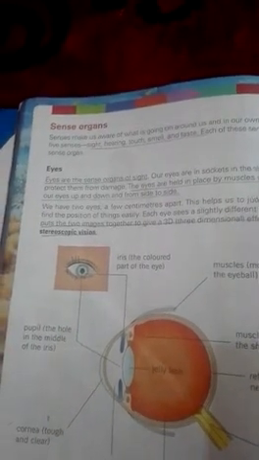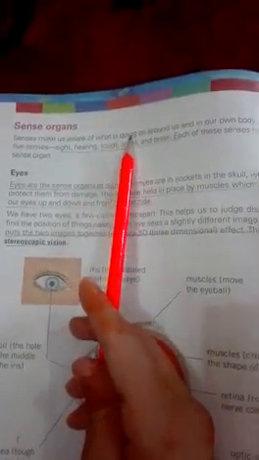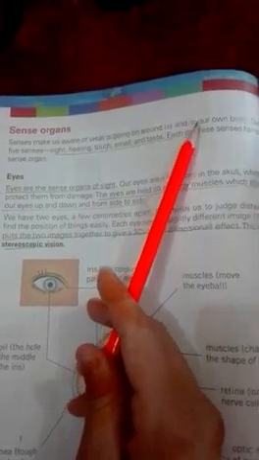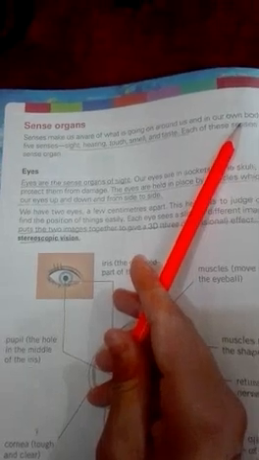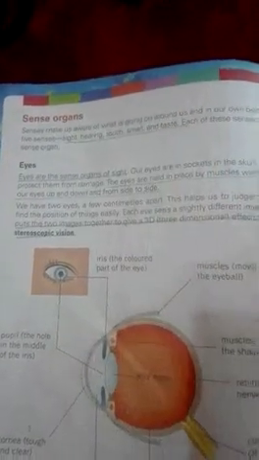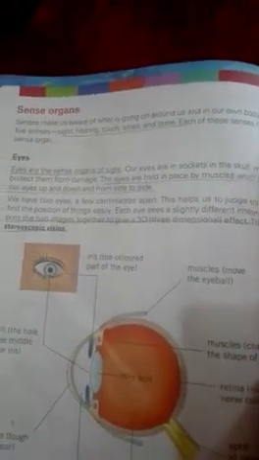organs. We know that we have five senses: vision, hearing, smell, taste and touch. Senses make us aware of what is going on around us and in our body. So senses help us to be aware of our surroundings, what is happening in our surroundings or what is happening in our own body.